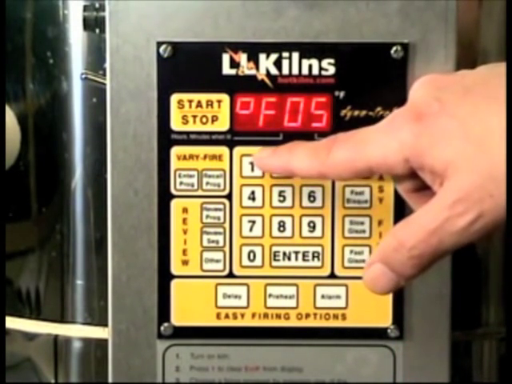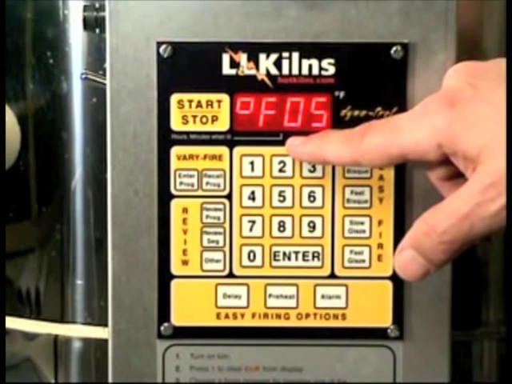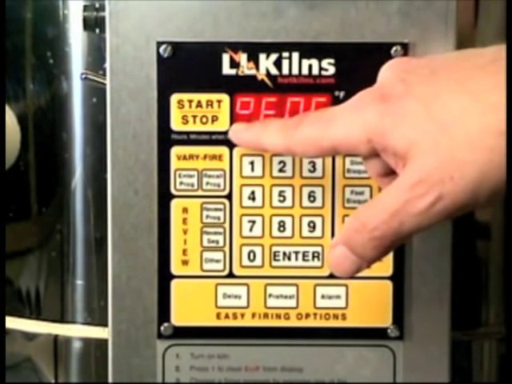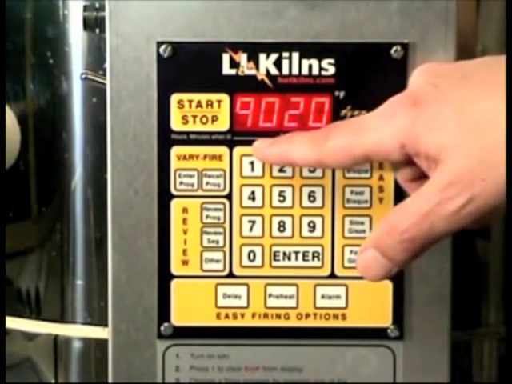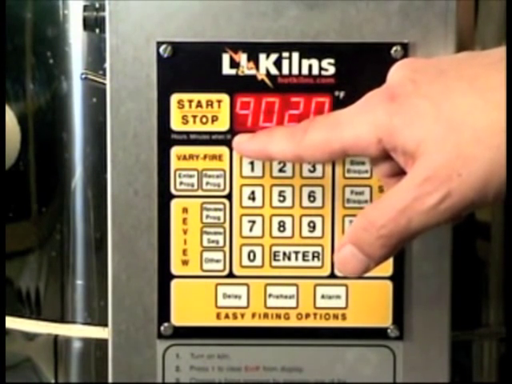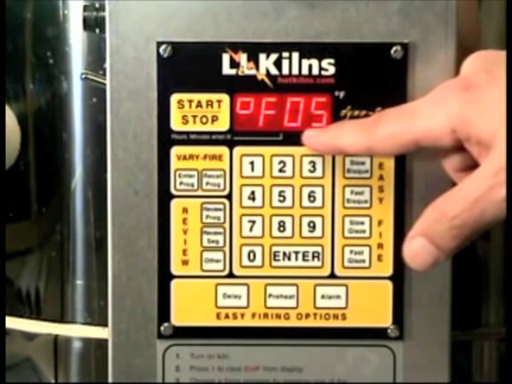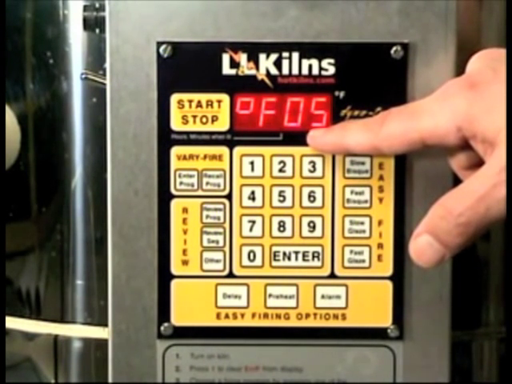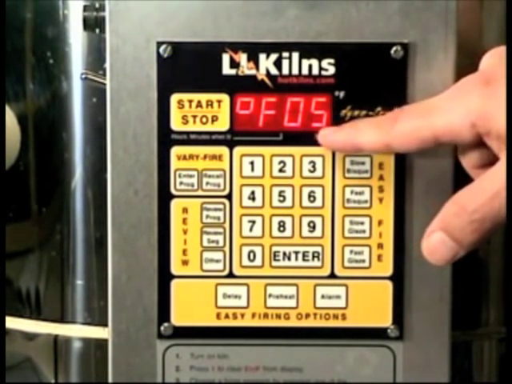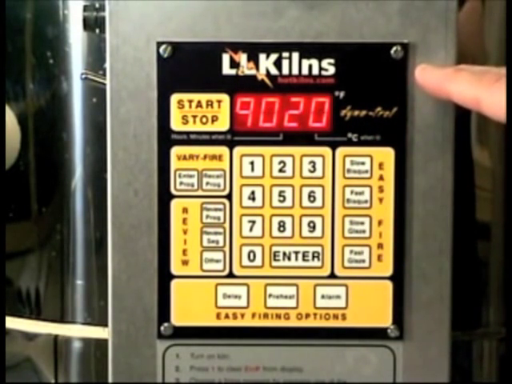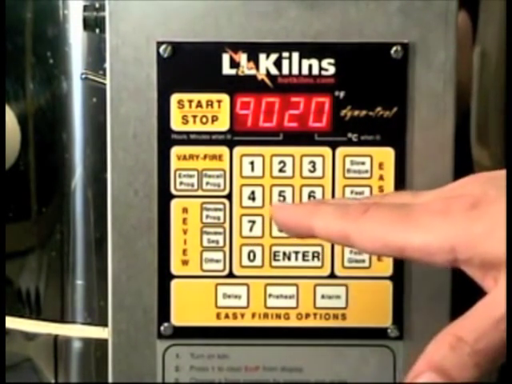In this case, it's telling me I'm reducing, and that's what that 90 stands for. It's a negative indication. I'm reducing the temperature by 20 degrees that the kiln will stop firing at.